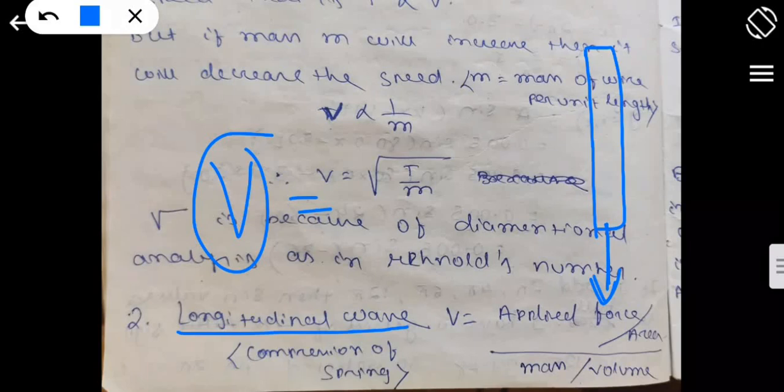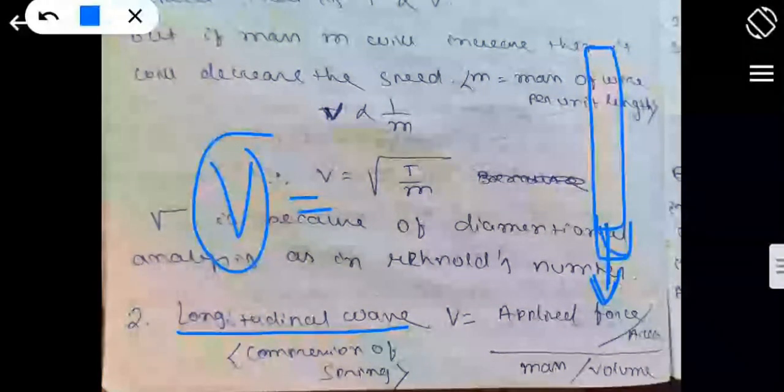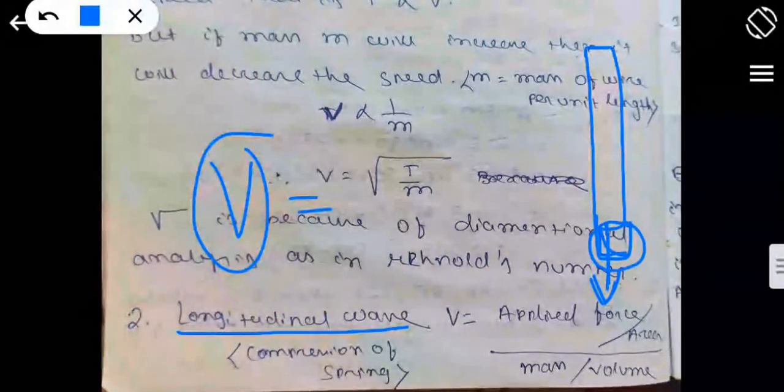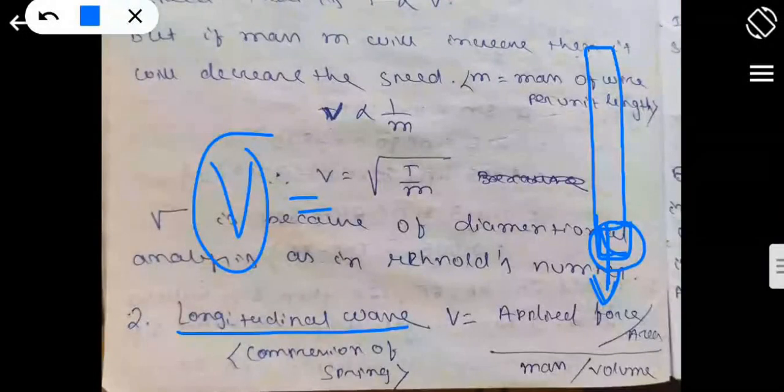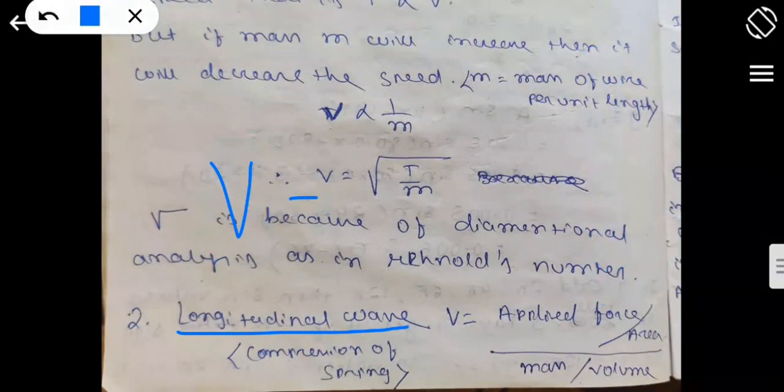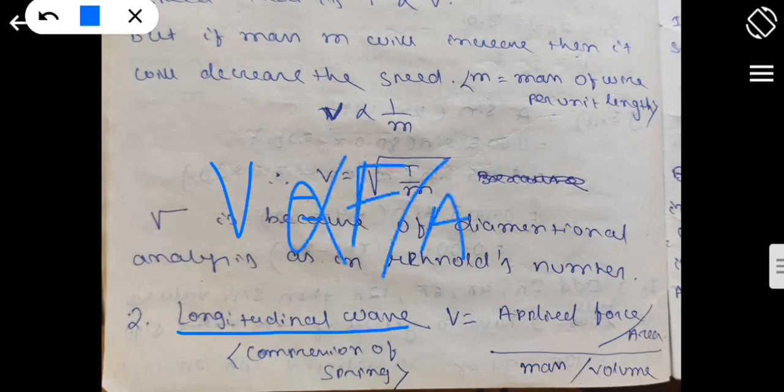So if I increase this in this direction, then how much willpower does it have, or how much intention is it having to go back, right? So this is depending on that. So velocity is obviously depending on how elastic it is or how much pressure is going to be produced in that particular material, right? Pressure means applied force upon area. So V is directly proportional to force upon area, right?